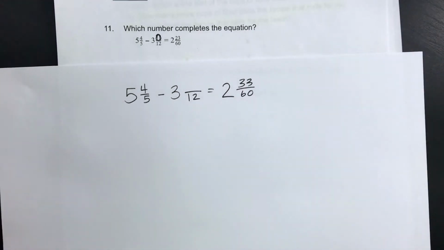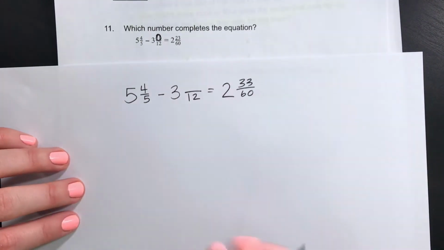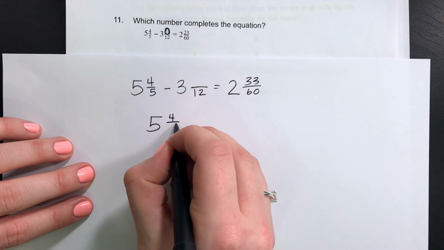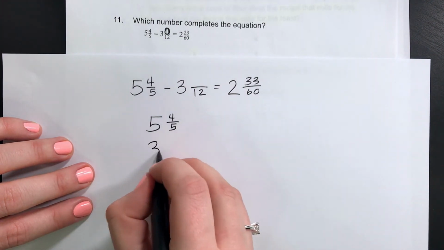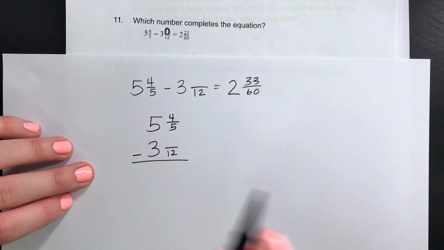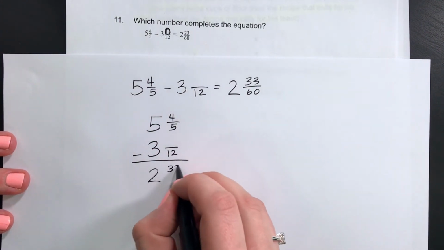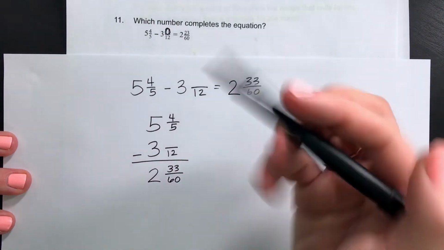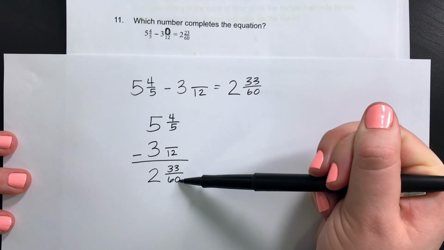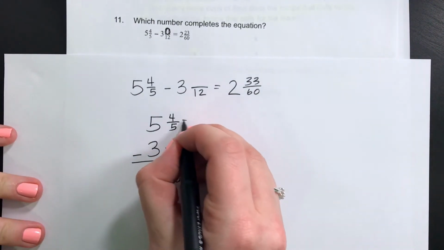33/60. Okay, so the first thing you would want to do is set it up vertically like we always do. 5 4/5, 3 and blank over 12. I'm just going to leave it blank. Subtracting, and we end up with 2 33/60. Well, for starters, 5 and 12, it's not 60. So we're going to have to first find common denominator and make it 60.